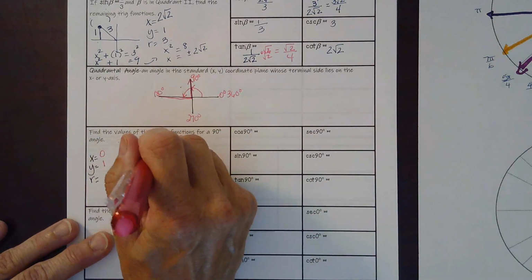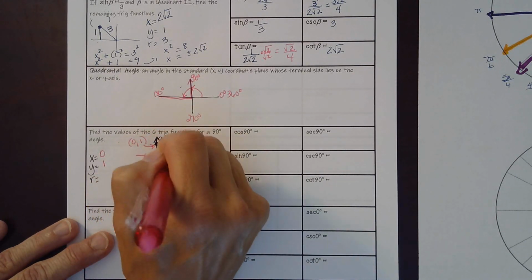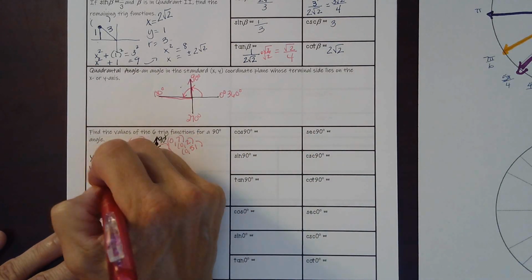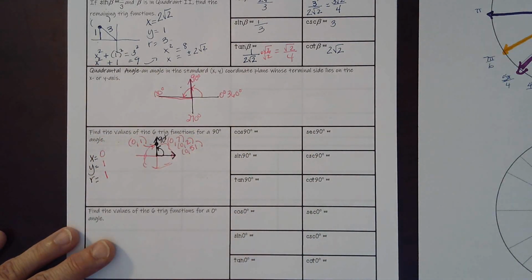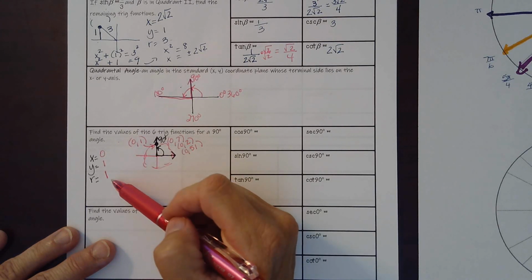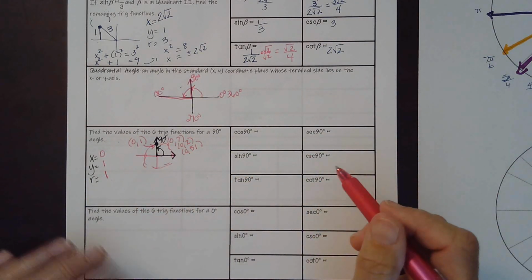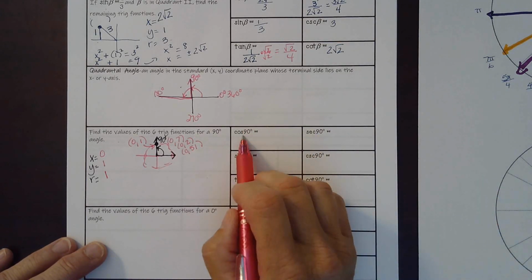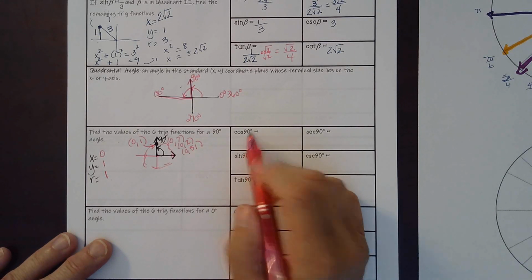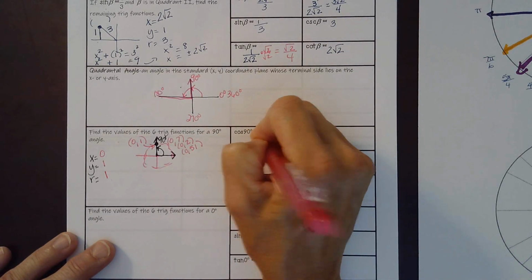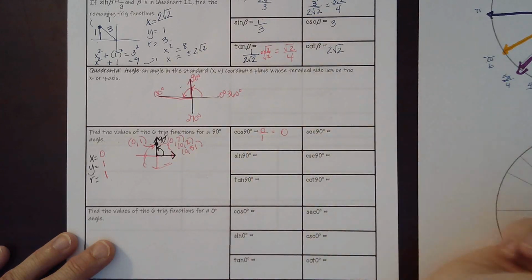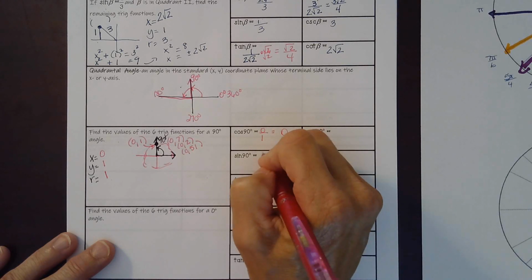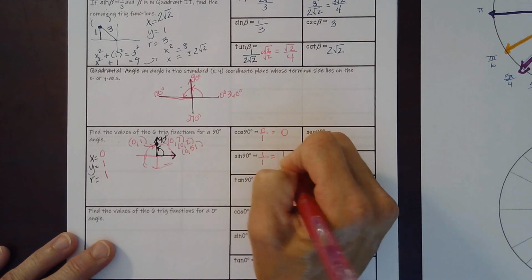And let's talk about the radius. Notice that the radius of the circle is also going to be 1. So we have our x, y, and our r. Now we have everything that we need to be able to determine the values of the trig functions. Cosine of 90 will be x over r, so that's 0 over 1, which is 0. Sine of 90 will be y over r, so that's 1 over 1, which is 1.